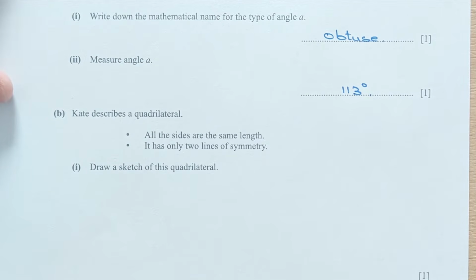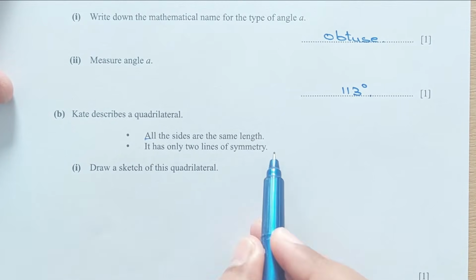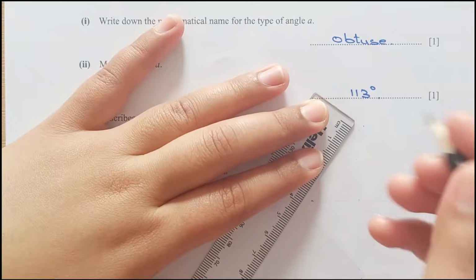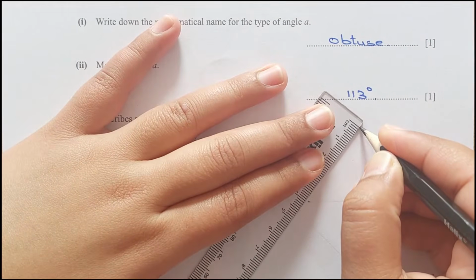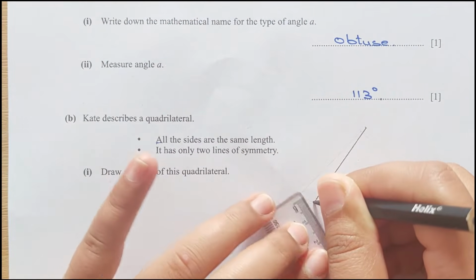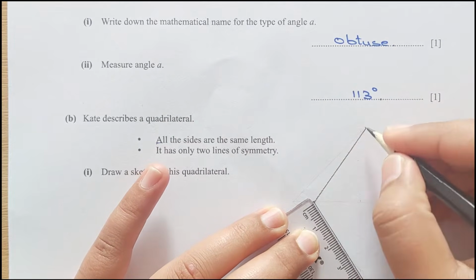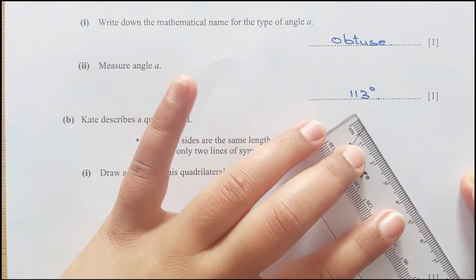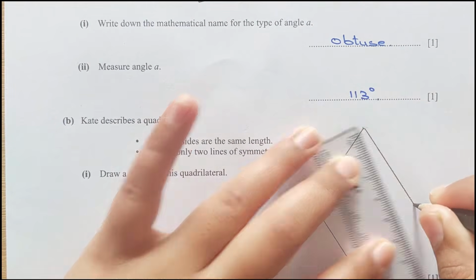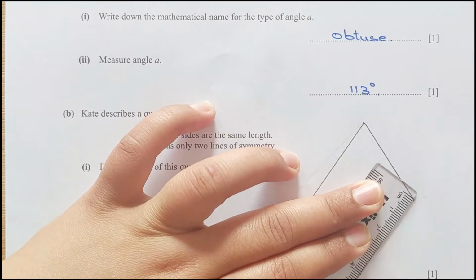Okay, now for part B. It describes a quadrilateral. All sides are the same length. It has only 2 lines of symmetry. Now for part 1, draw a sketch of this quadrilateral. Let me start from this point. If I draw the length as 4 centimeters, this is a 4 centimeter length. Let me do the second side as well. This is 4 and this length you can also see is also 4.